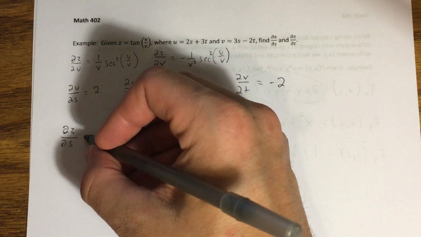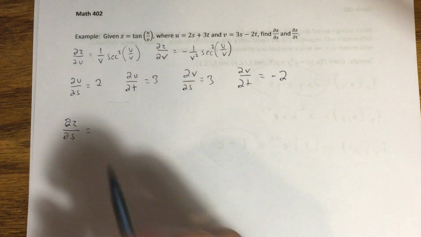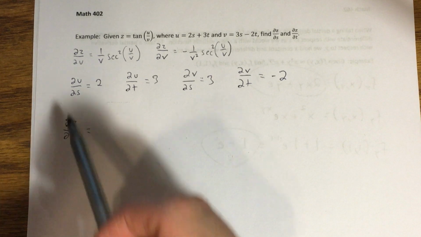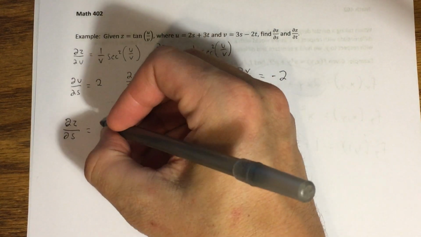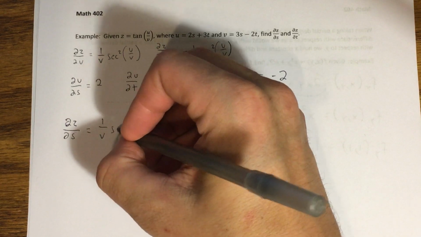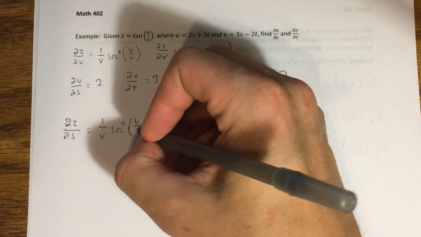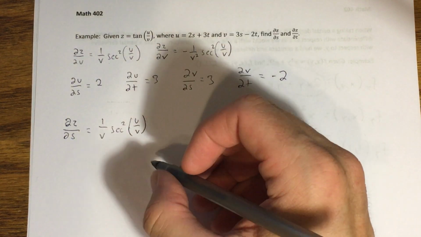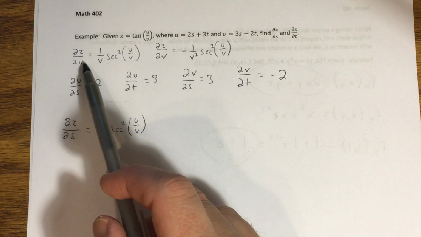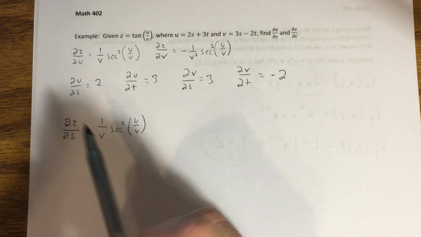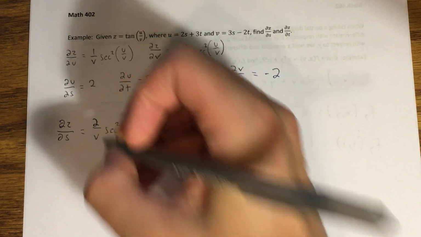According to the chain rule, what we need to do is find the partial of z with respect to u, which is given here, 1 over v secant squared of u over v, and multiply that to the partial of u with respect to s. That would be 2. So if I multiply by 2, let me put the 2 up here.